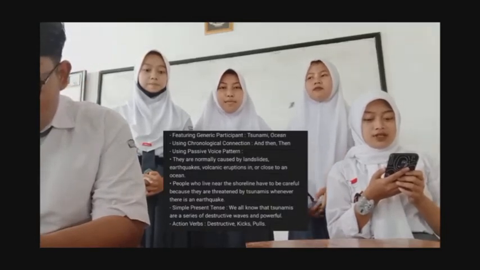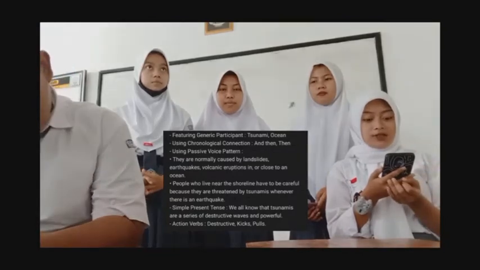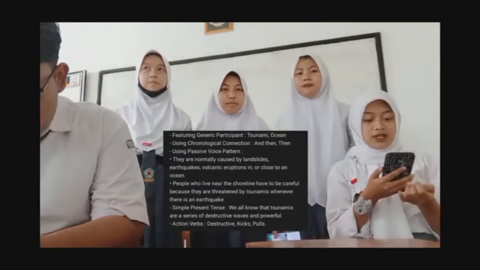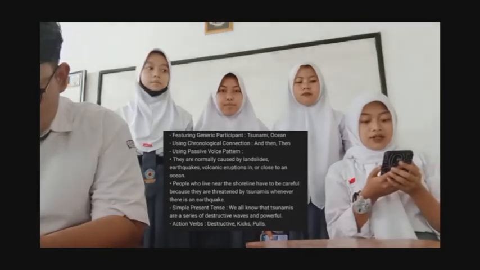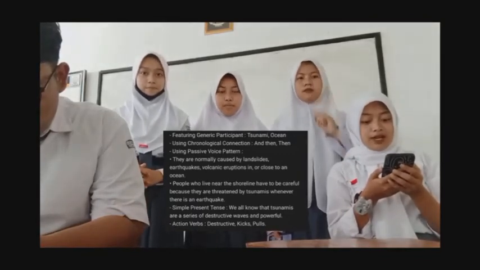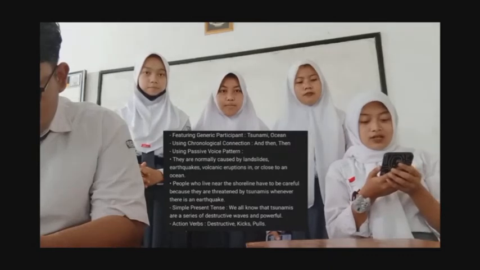Tsunami, ocean. Using chronological connection, and then using passive voice pattern. They are normally caused by landslides, earthquakes, or volcanic eruptions in or close to an ocean. People who live near the shoreline have to be careful because they are threatened by tsunamis whenever there is an earthquake. Simple present tense.